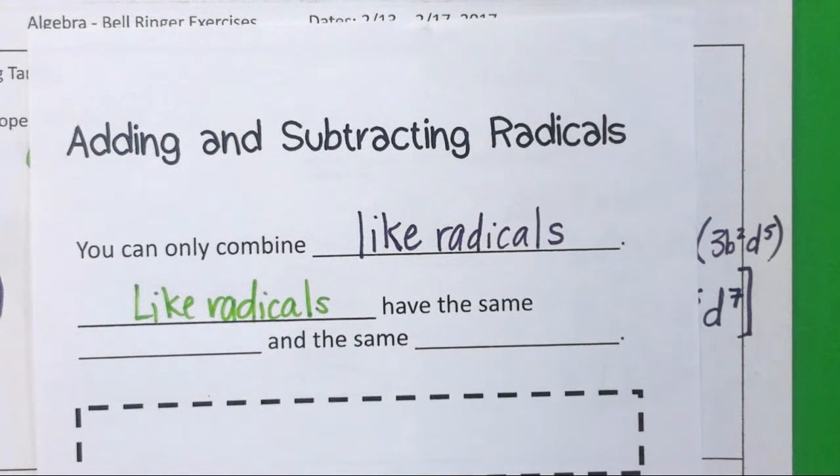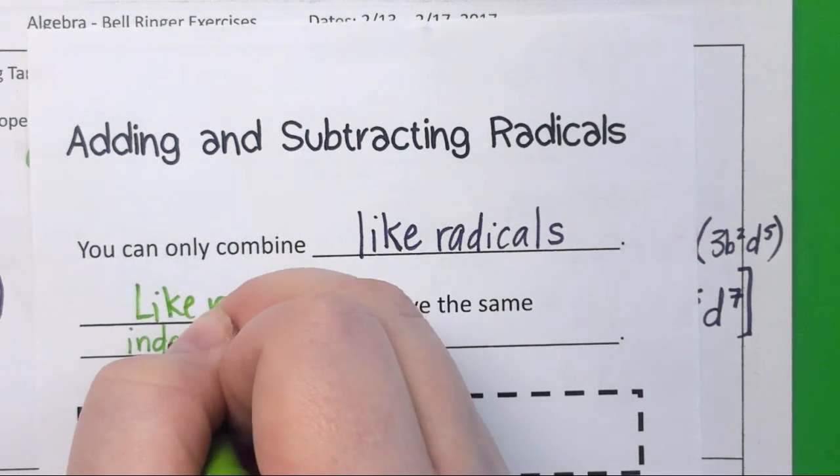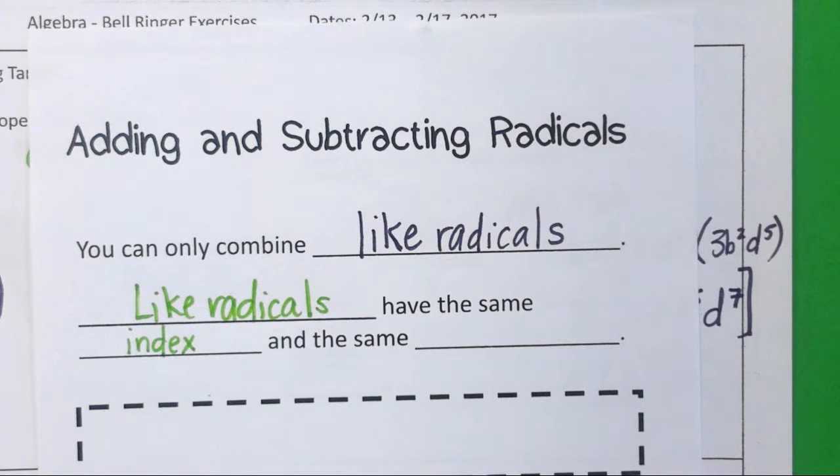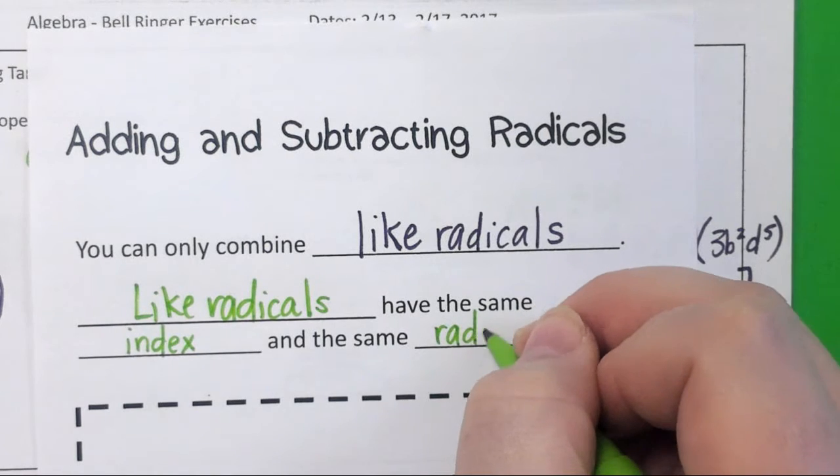They have the same blank and the same blank. Index. They have the same index, so we can't put a cube root and a square root together. That is true. They have the same index and the same something else. It requires you to know your vocab terms on radicals.